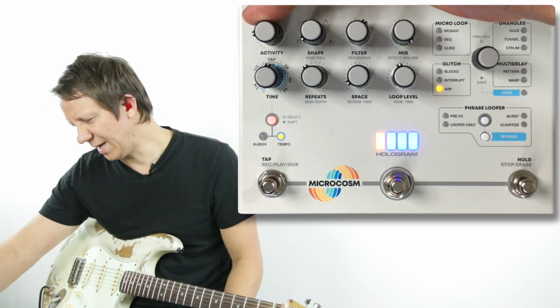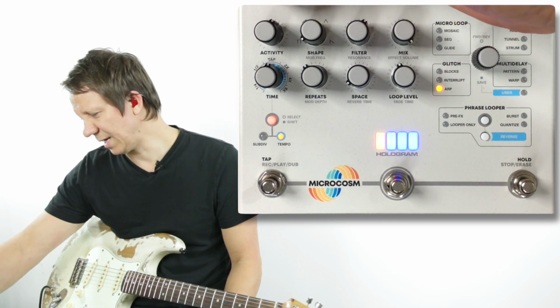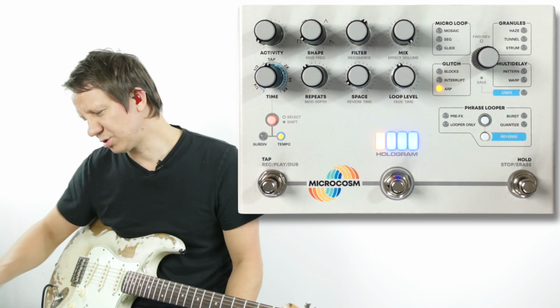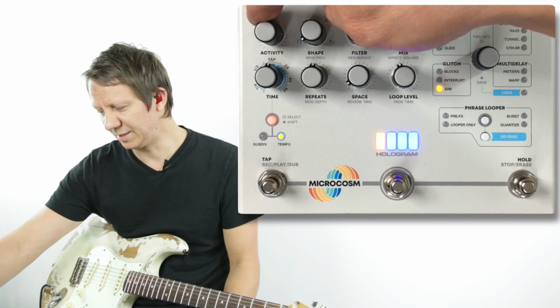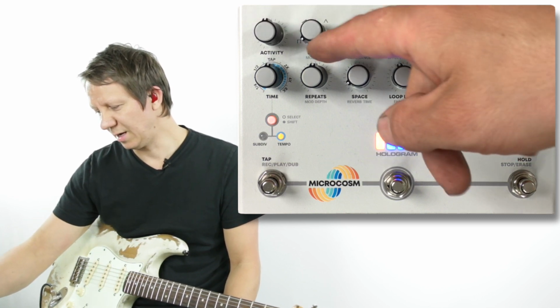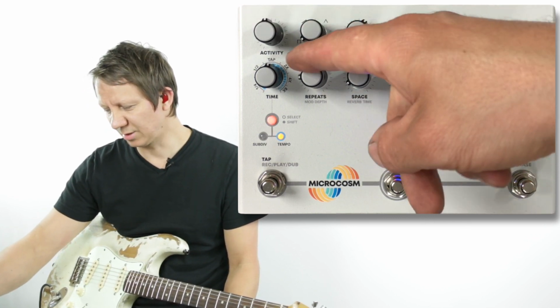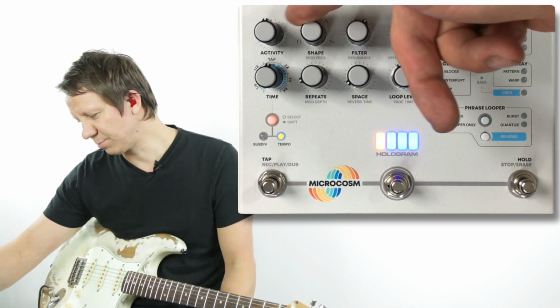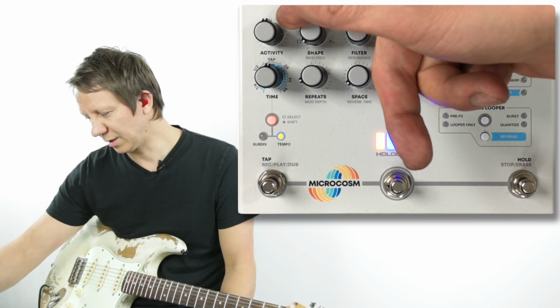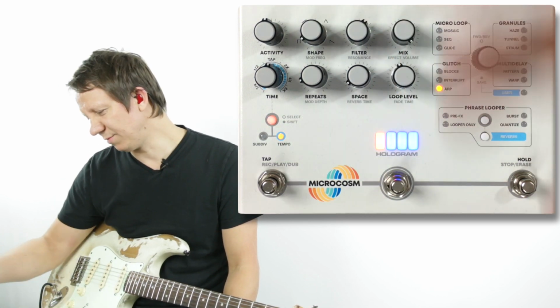So the activity knob, the activity and the repeats, kind of control the intensity of the effect. That's the activity, and then the repeats are kind of the length of the effect. And then we have the shape. This pretty much also controls the shape of the effect.